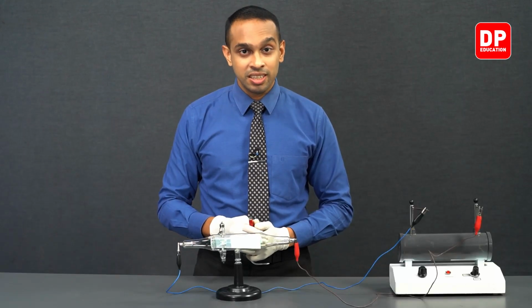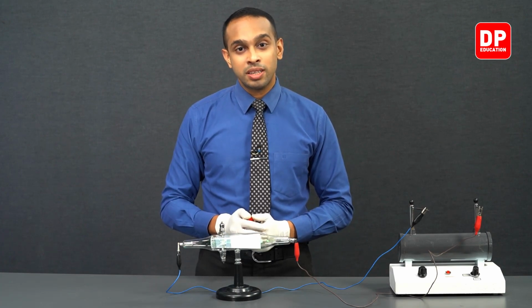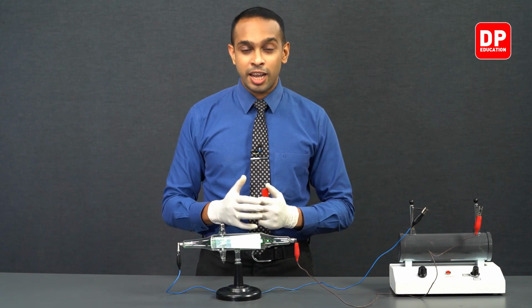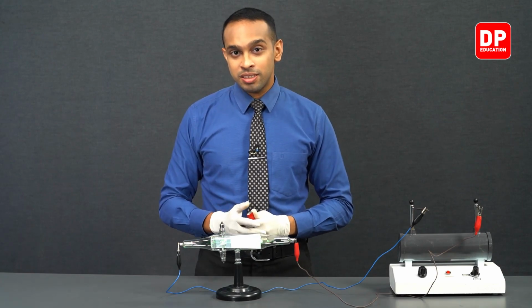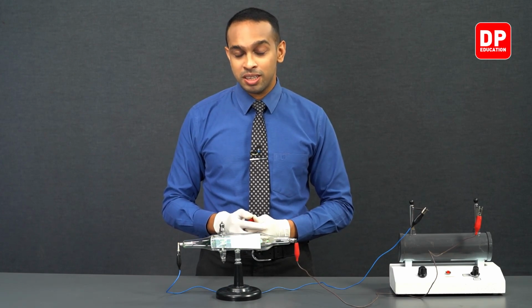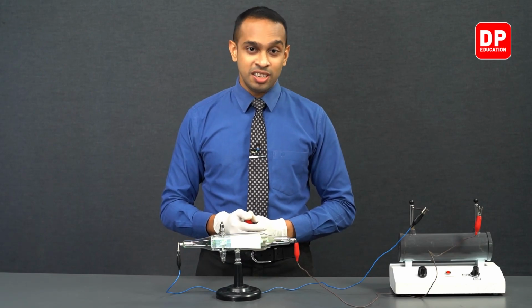This indicates that cathode rays behave as charged particles behave in a magnetic field. As you may know, charged particles get deviated in the presence of a magnetic field. In the same way, cathode rays get deflected in a magnetic field.